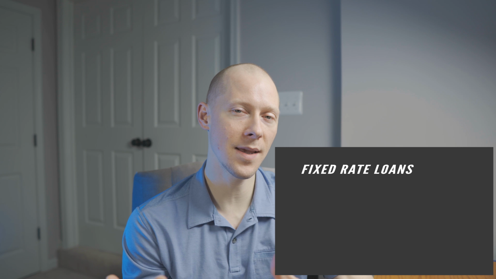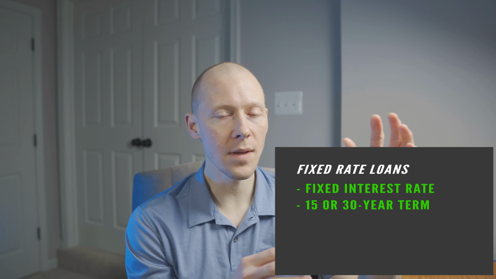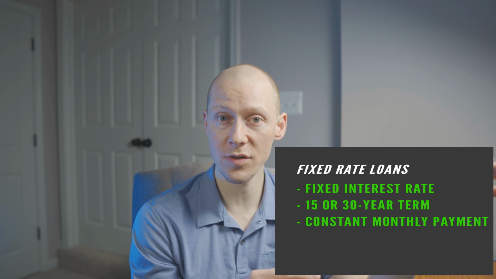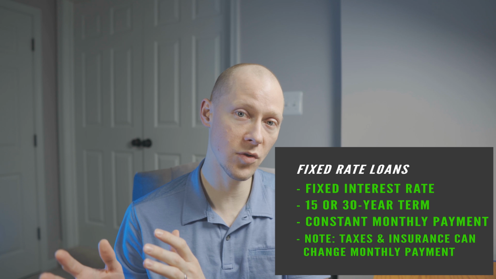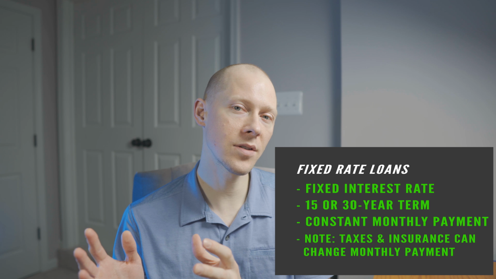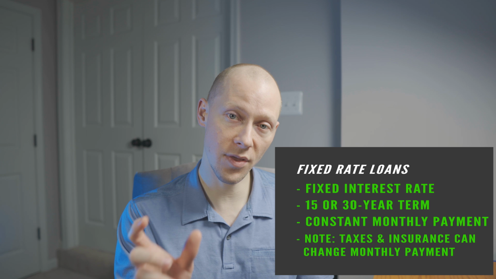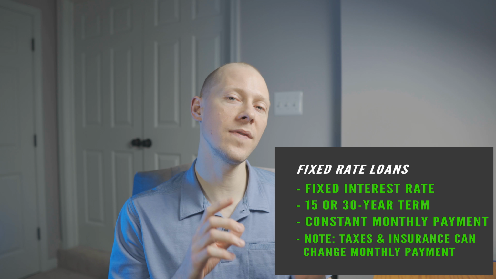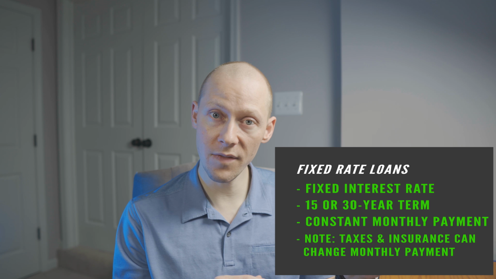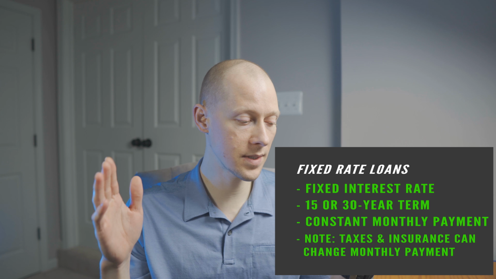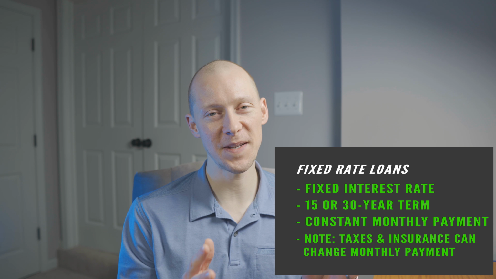So just as the name implies, for this, you're going to be pegged to a specific interest rate, and that interest rate is going to stay constant throughout the entire term of the loan. And so those terms, usually it's either 15 years or it's 30 years, okay? So 15 or 30. And so basically throughout the entire life of that loan, you're going to be paying the exact same payment for 30 years or for 15 years.